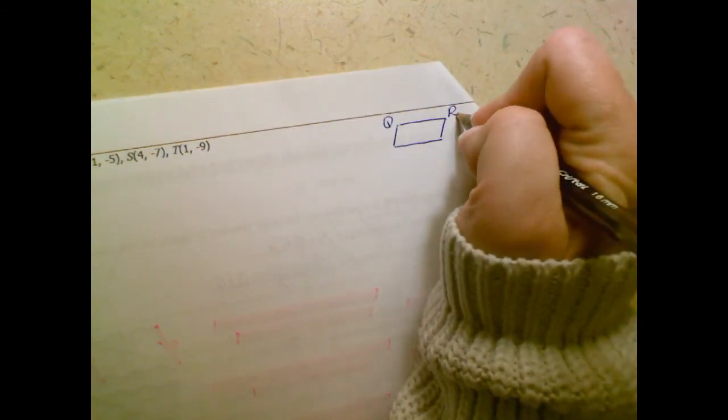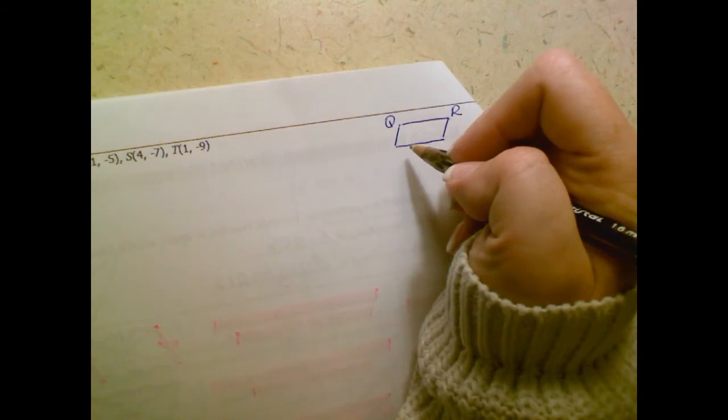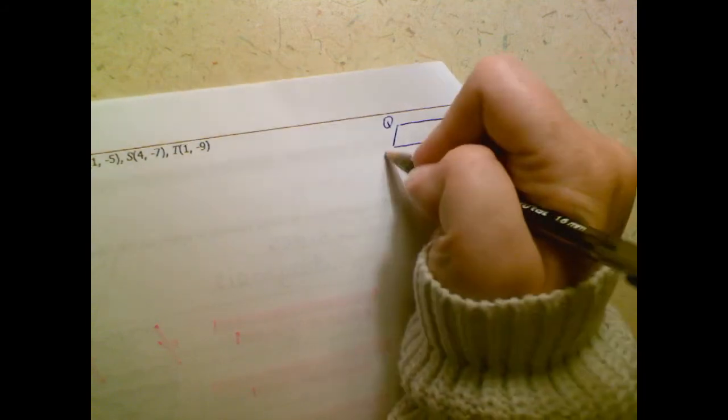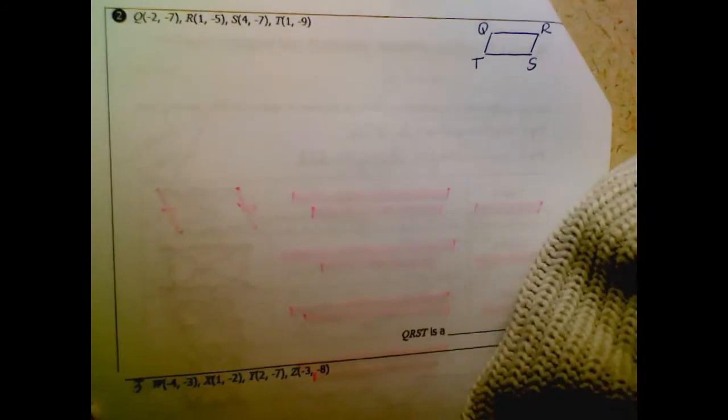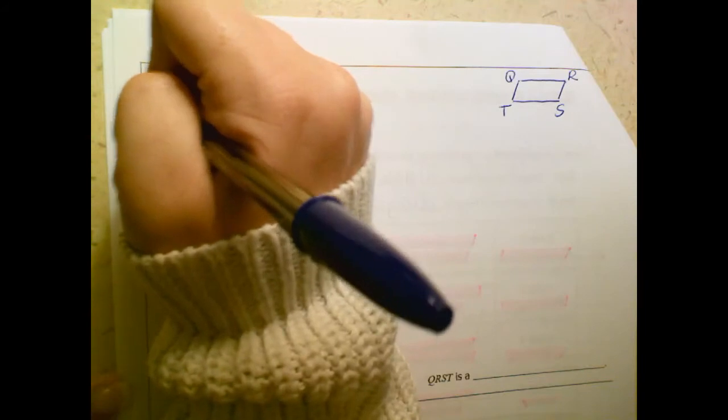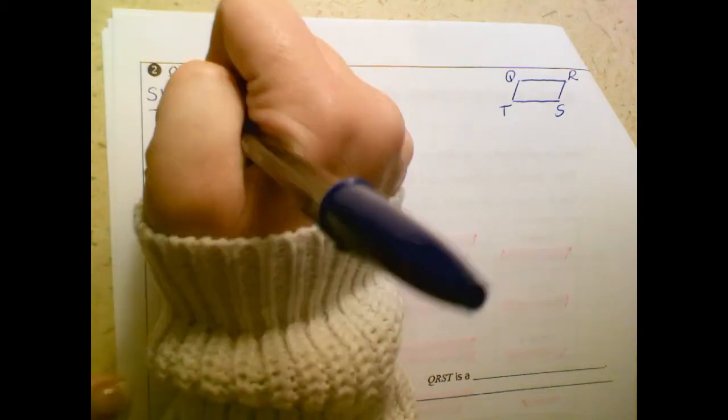All right, flipping our page. Again, I'm going to draw in what my parallelogram is going to look like. So it's going to help me in determining what my sides are. We're going to do the same thing. We're doing distance formula for the sides.